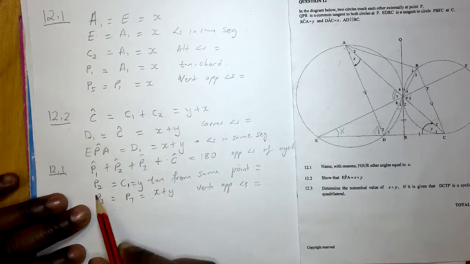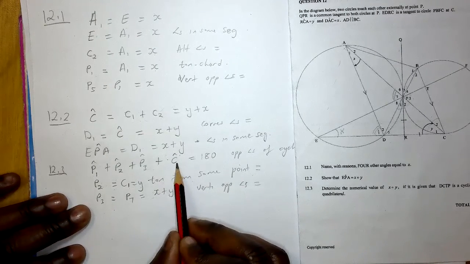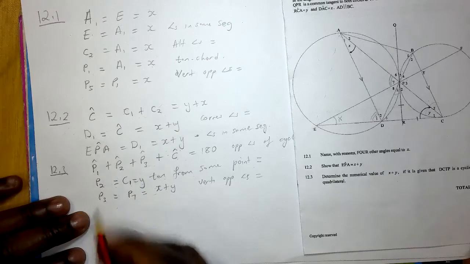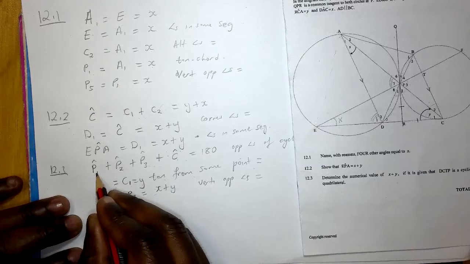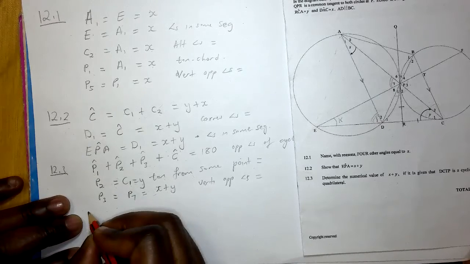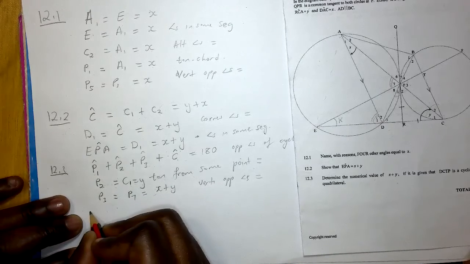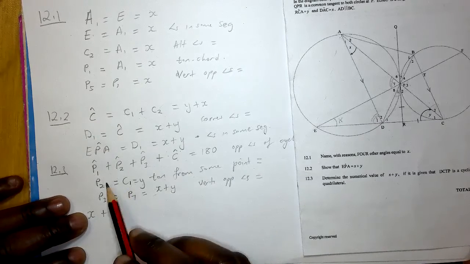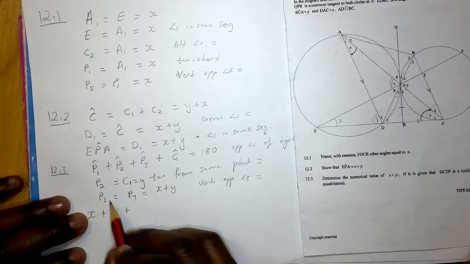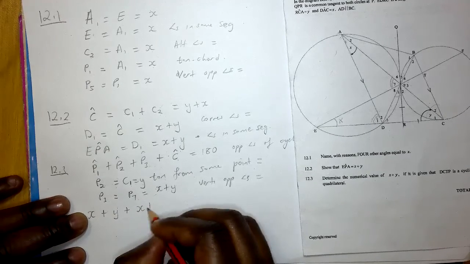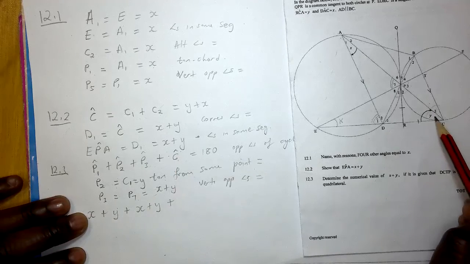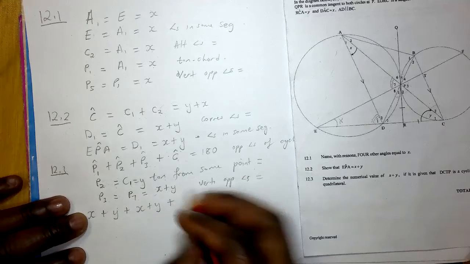Then now, when we have that, what are we going to do? C, we already have it. C is x plus y. So now we are putting everything together. We say your P1, which is x, plus your P2, which is y, plus your P3, which is x plus y, plus your C, which is equal to your C1 plus C2, which is x plus y as well.